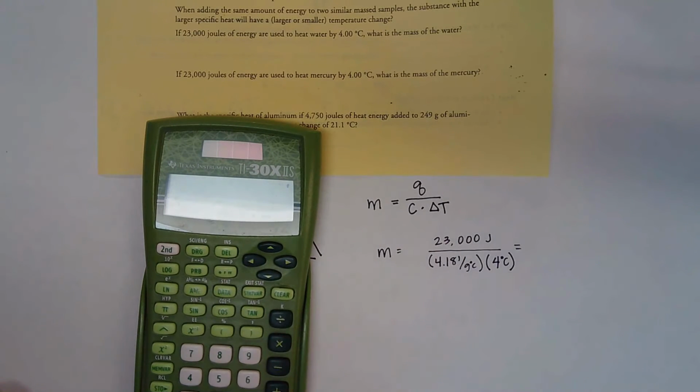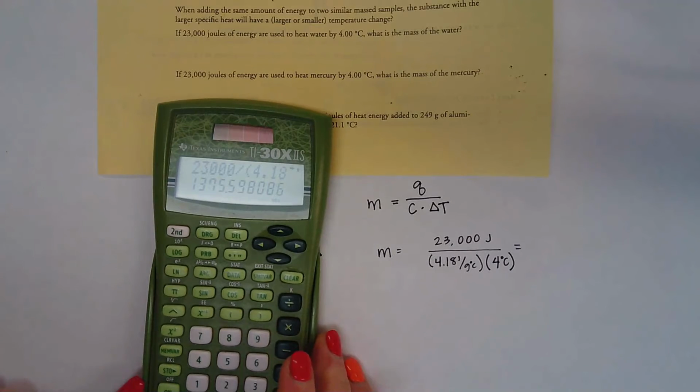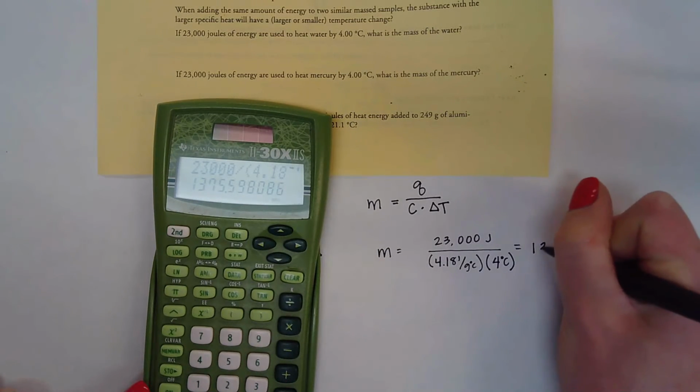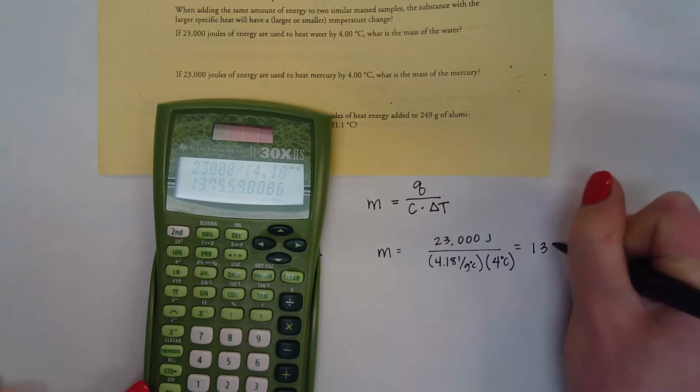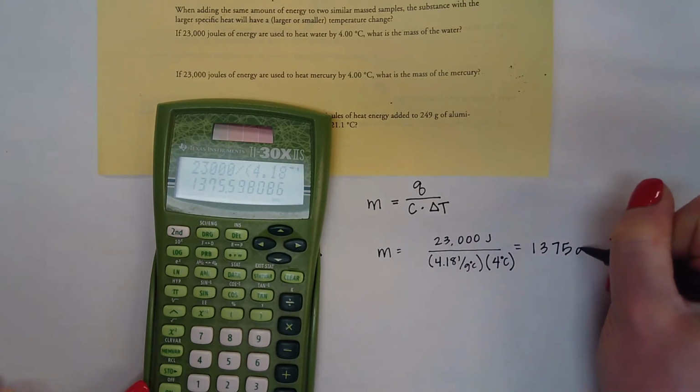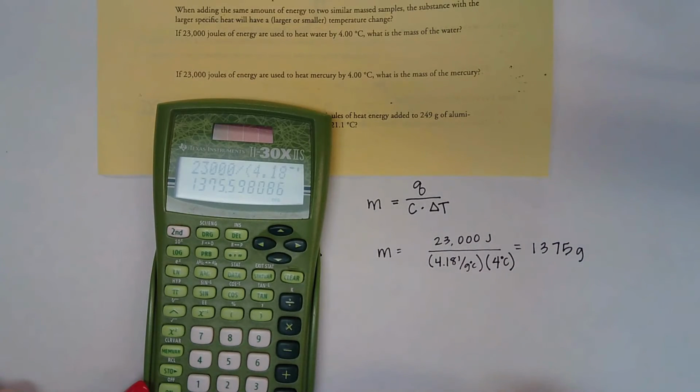So we're going to take 23,000 and divide it by, in parentheses, 4.18 times 4. If you don't put that in parentheses, then you're going to get the wrong answer. So you'll see for this we get 1,375, and our units here would be grams because we're looking for mass.